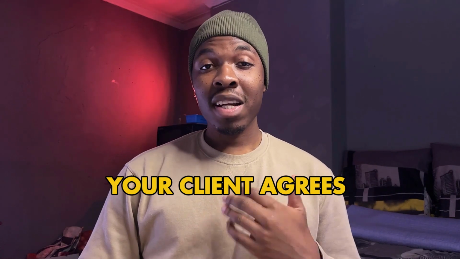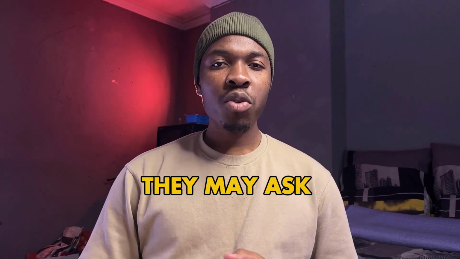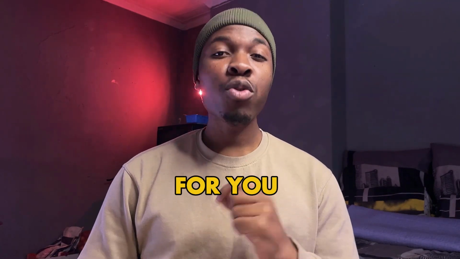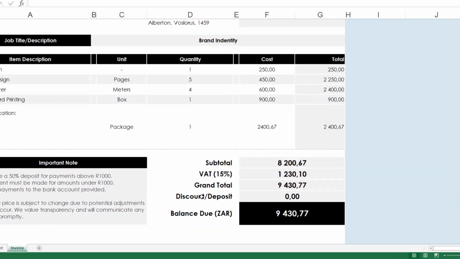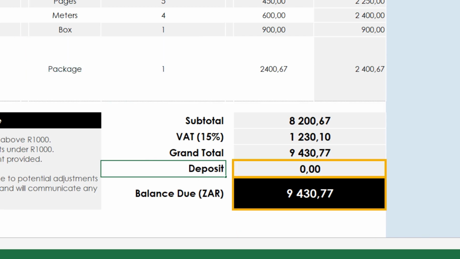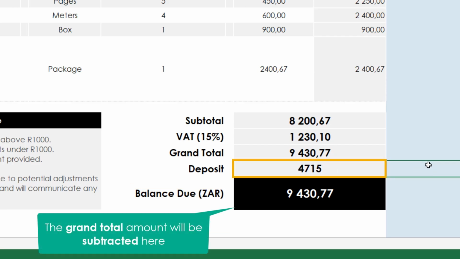Usually, when your client agrees with your quotation, they might ask you to send them an invoice because now they are ready to pay you a deposit for you to get started with the work. To do this, simply type a label for the amount that will be subtracted from the grand total. In this case, we are receiving a 50% deposit. The balance due will automatically update.